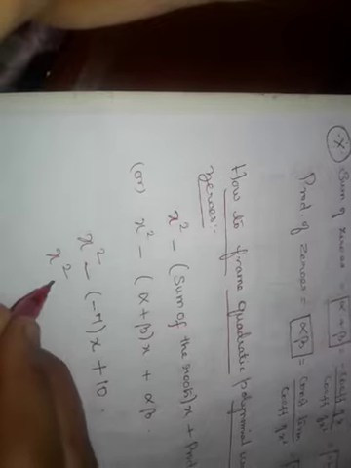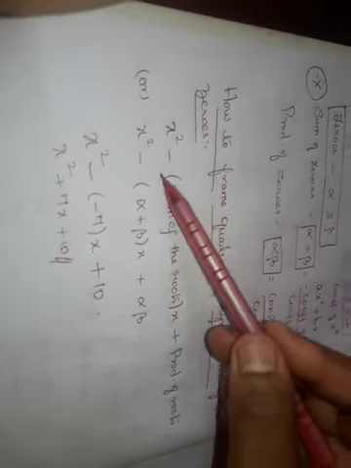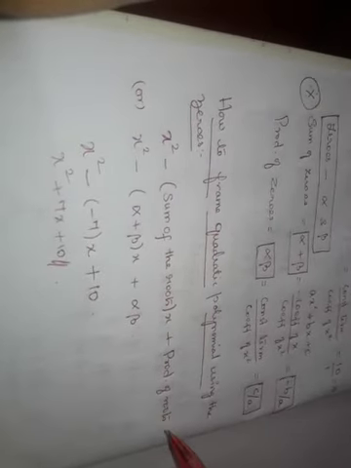Let us check for the same example what we obtained there. X square minus sum of the roots. What did we get? Sum of the roots we got as minus 7, right? So minus of minus 7x plus product of the roots, we got it as 10. So plus 10. So this is nothing but x square, minus into minus becomes plus 7x plus 10. Thus we obtained the original quadratic polynomial. Hope you understood, right? So how to frame the quadratic polynomial using the zeros? X square minus sum of the roots into x plus product of the roots.